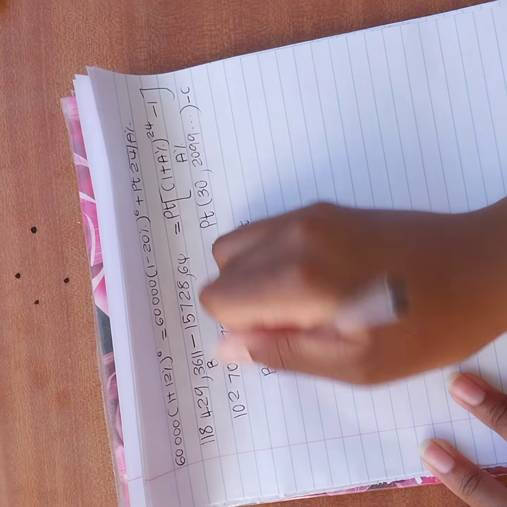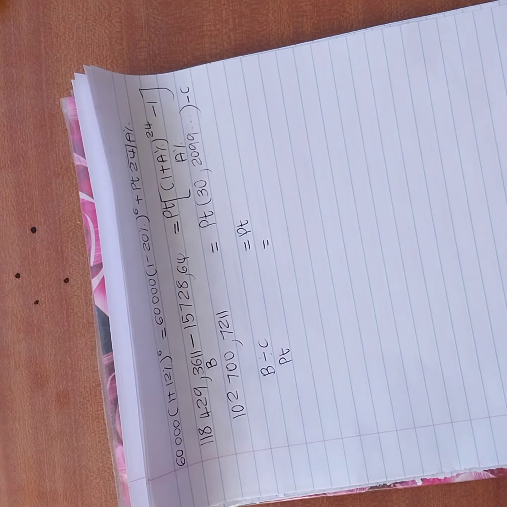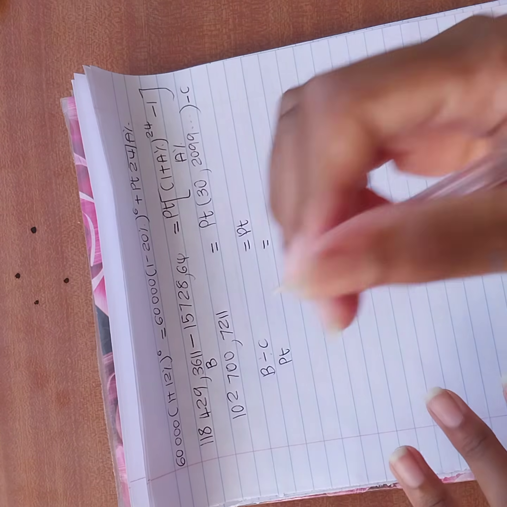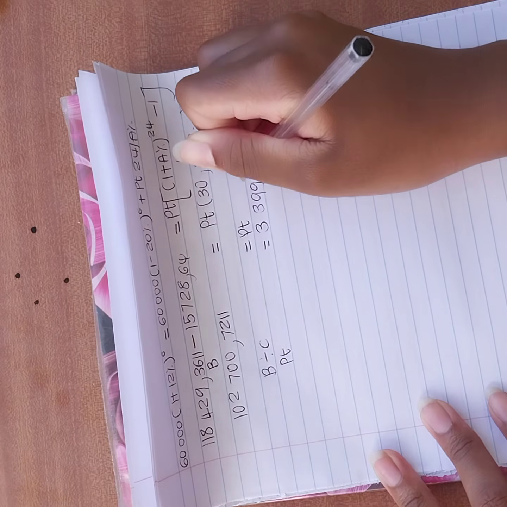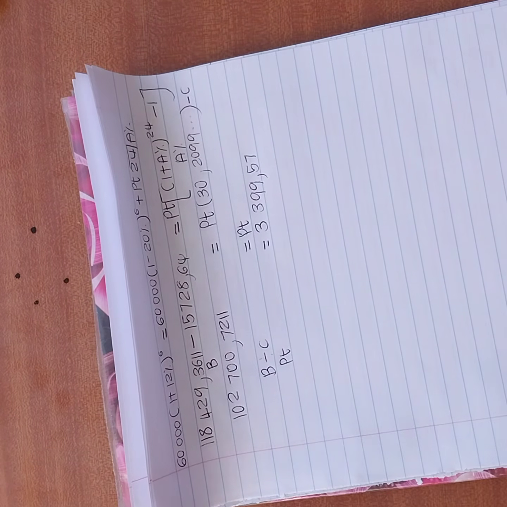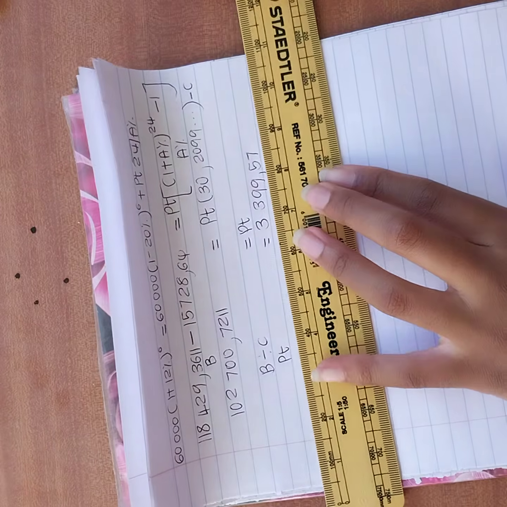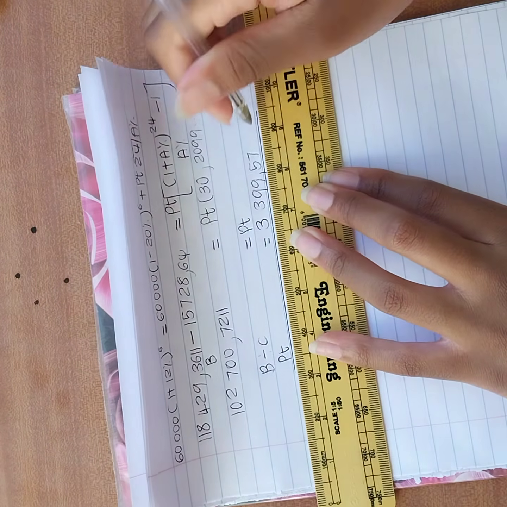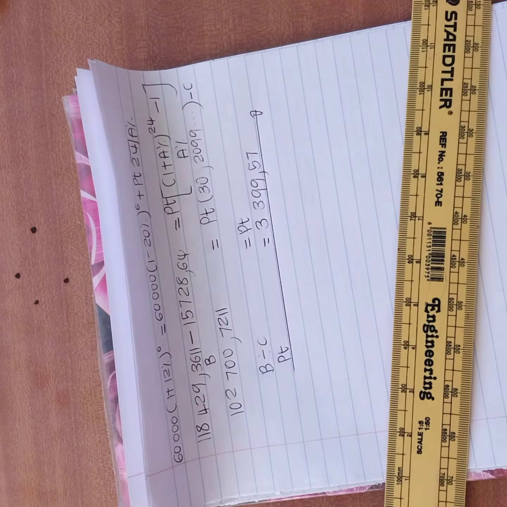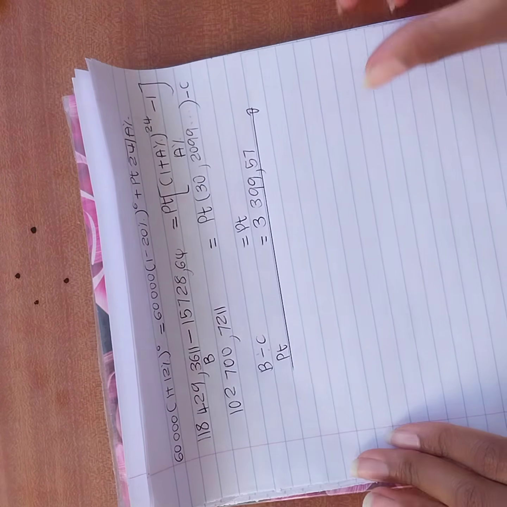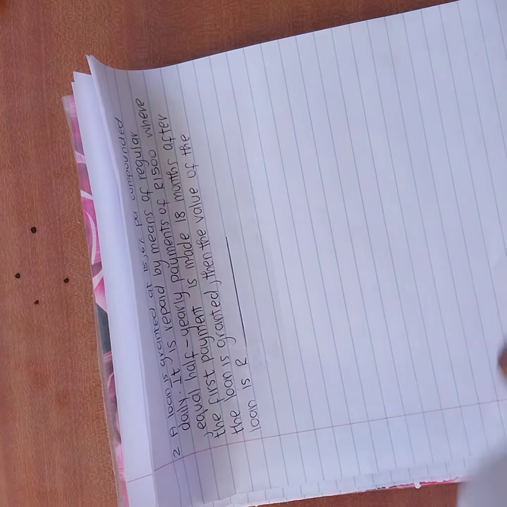So PT is actually equal to 3,399.57. So that is the answer for our first question. So they need to make this amount quarterly in order to ensure that they can buy the vehicle that they want to buy, right? So let's move on to the next question.